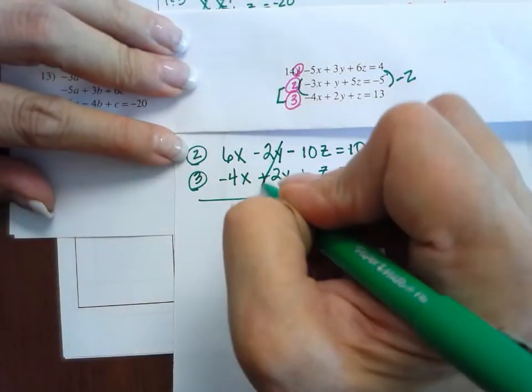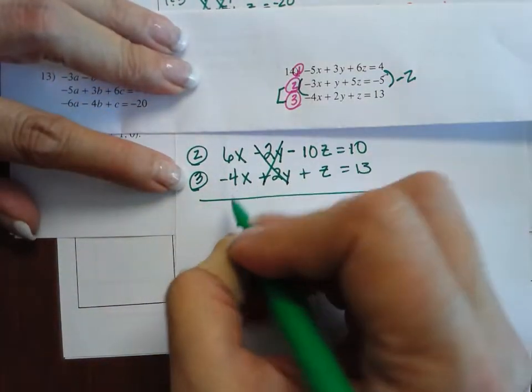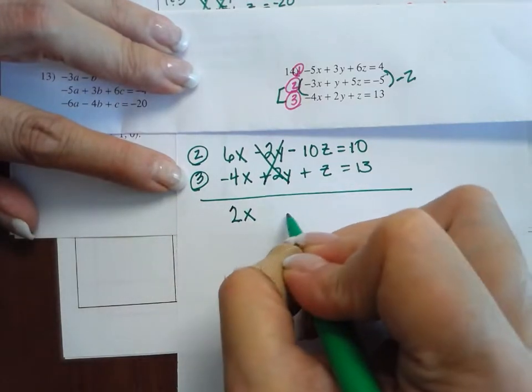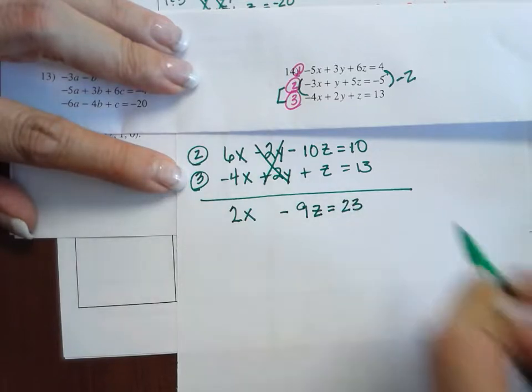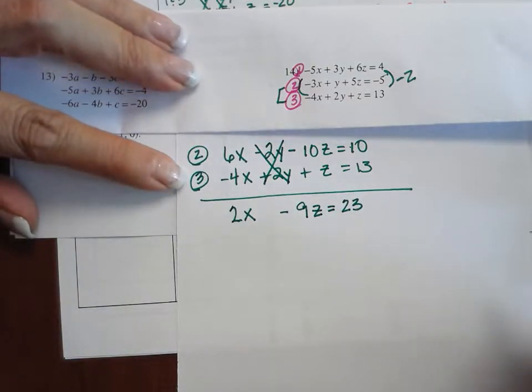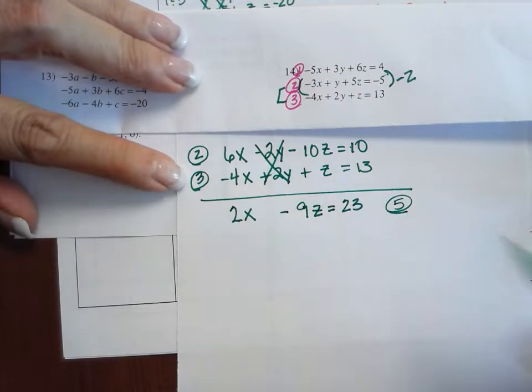All right, so throw that one away. That cancels. And I get 2x minus 9z. So we multiplied the second equation by -2. Correct. And that'll become equation 5.